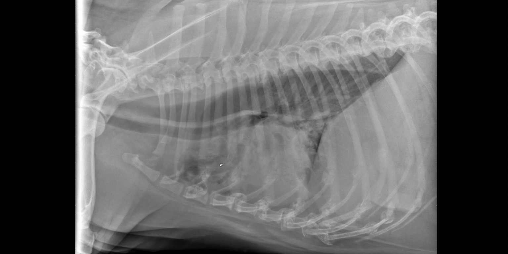Today's example is an 11-year-old golden retriever that has been lethargic for 2 or 3 days and showed respiratory difficulties. The patient has also been vomiting for 3 days. We are presented with a set of 3 thoracic radiographs. So let's look at the important findings on those radiographs.